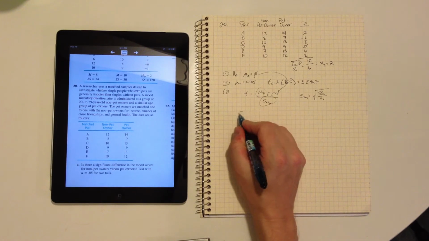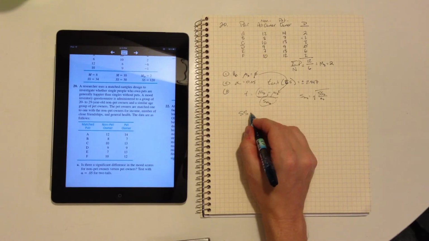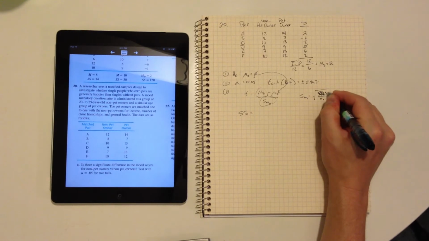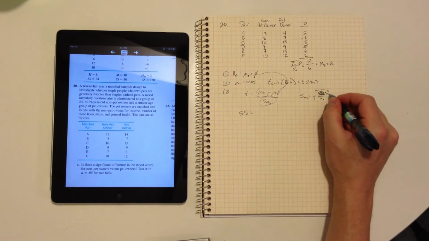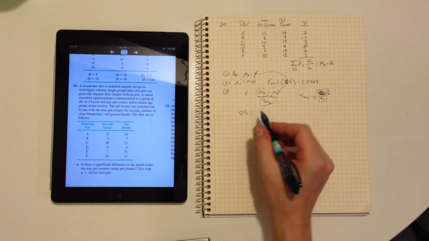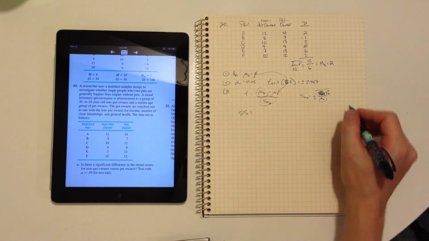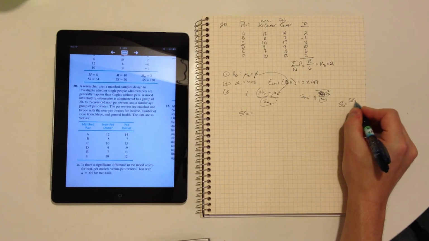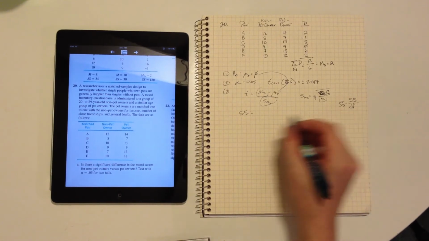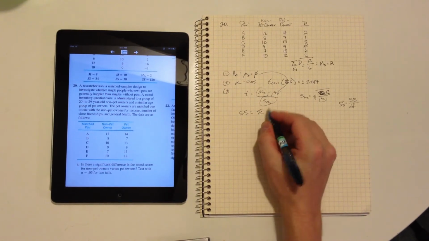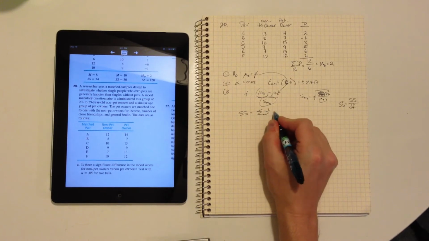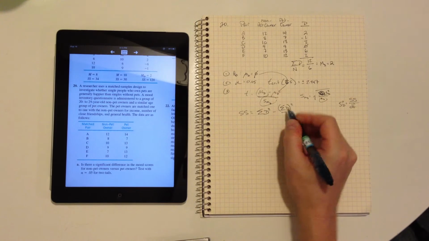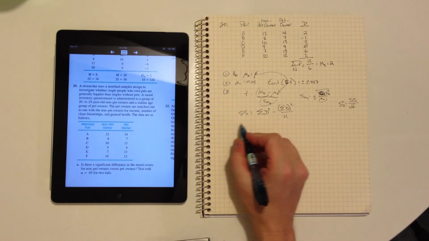Sorry, that's the variance of the difference scores over the number of difference scores. The sum of squares we need to get that variance of the difference scores, which is the sum of squares over the degrees of freedom. The sum of squares is equal to the sum of those squared differences minus the square of the sum divided by the number of difference scores.